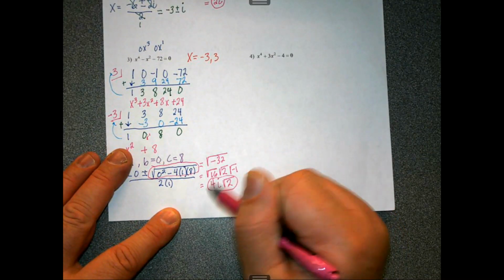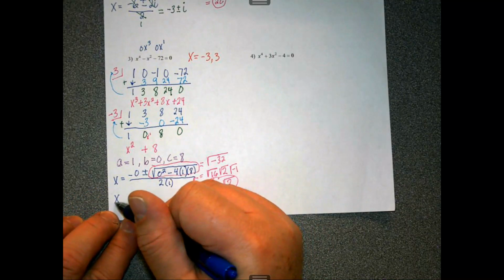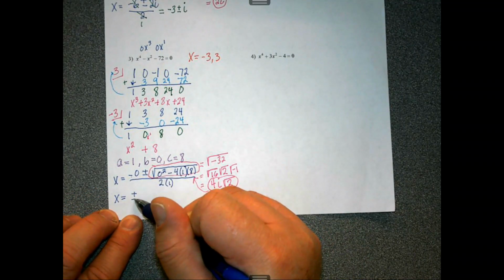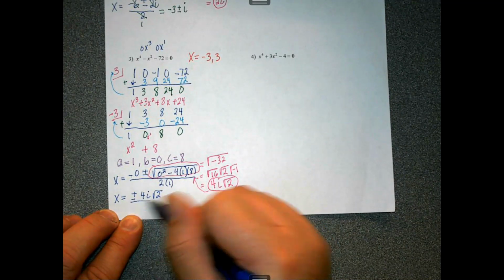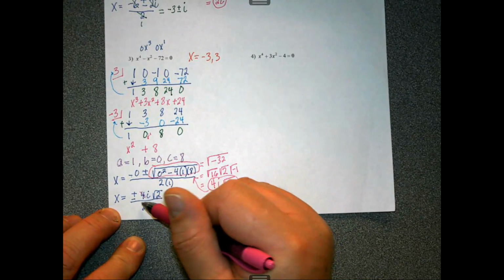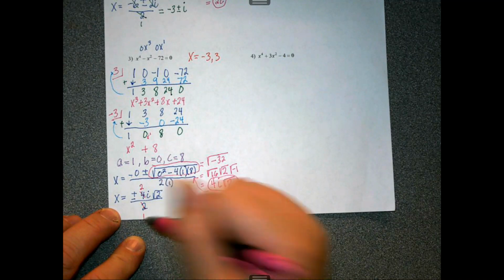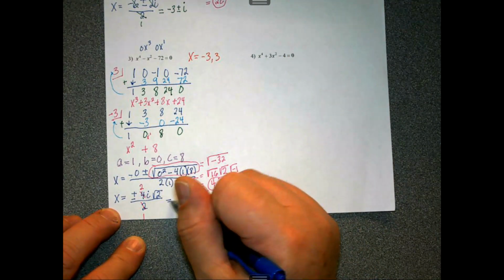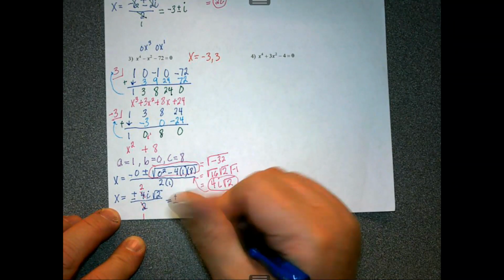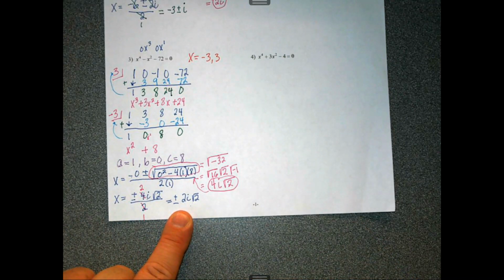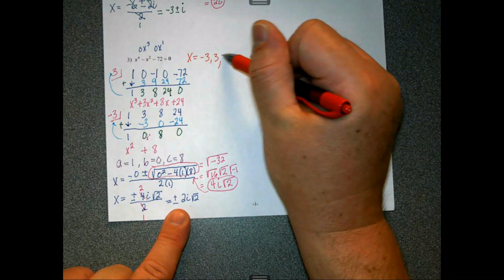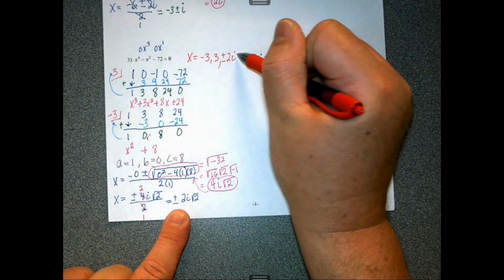All of this gets substituted back into here. So I have x equals, I'm going to leave this 0 out, plus or minus 4i square root of 2 all over 2 times 1 is 2. Now I could still factor out a 2 here because 2 goes in the 4 twice, 2 goes in the 2 once. So I get plus or minus 2i square root of 2 over 1. So here's my other two zeros, plus or minus 2i square root of 2.